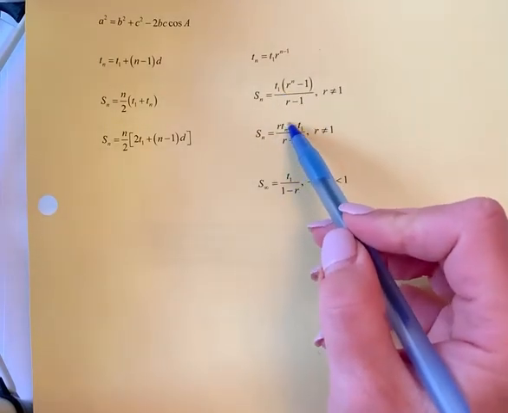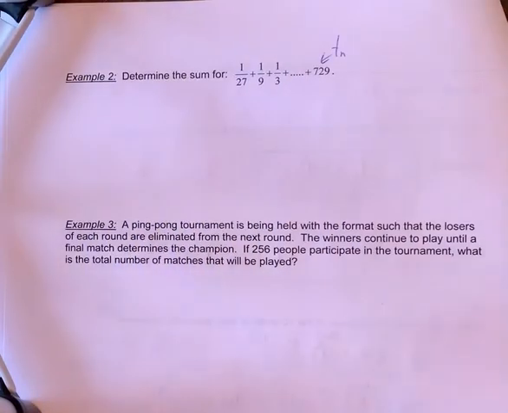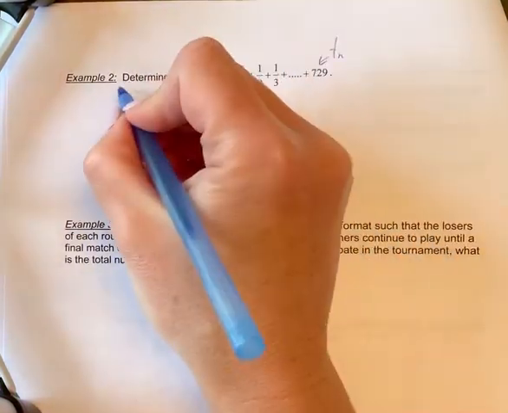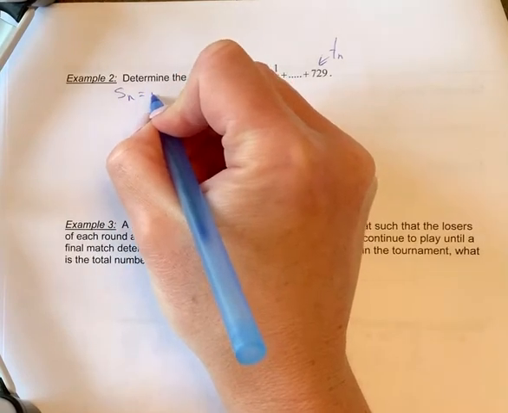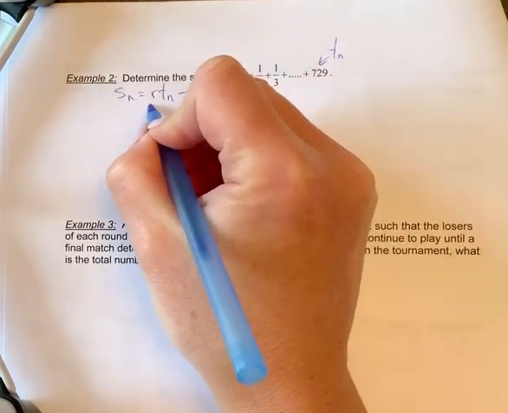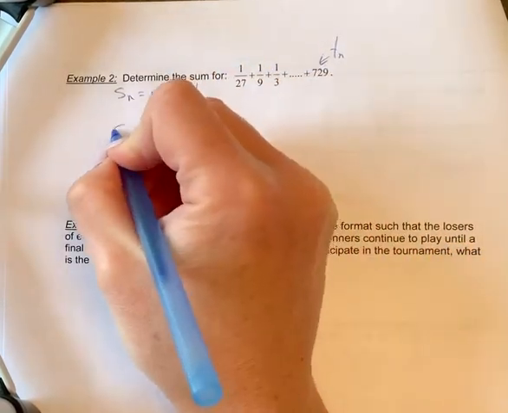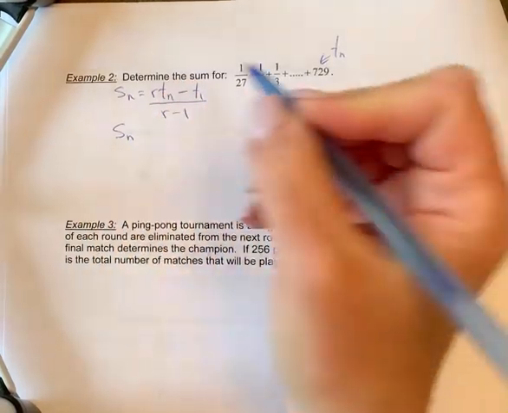So if we know Tn, we're going to use this formula here, so I don't need to know the number of terms in my list. So we're going to write down the formula that we're using. R times the Tn minus T1 over R minus 1. So we're finding Sn. You actually don't know n, so you have to just call it Sn still.